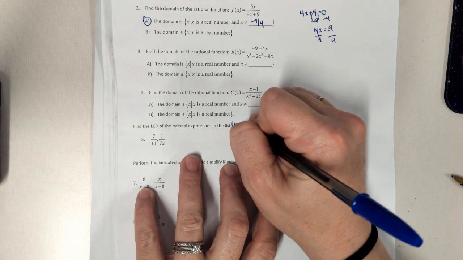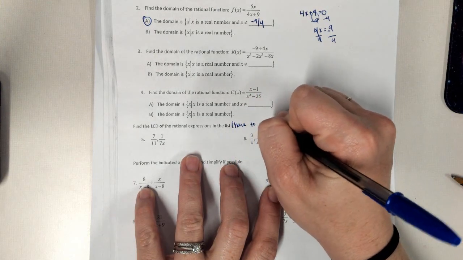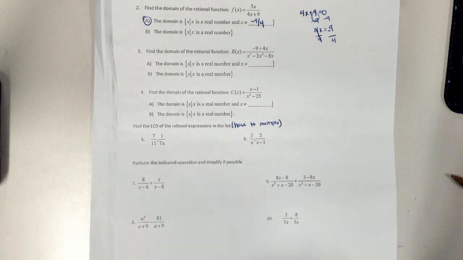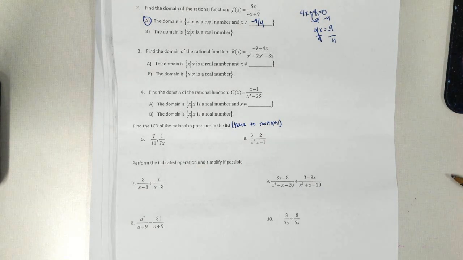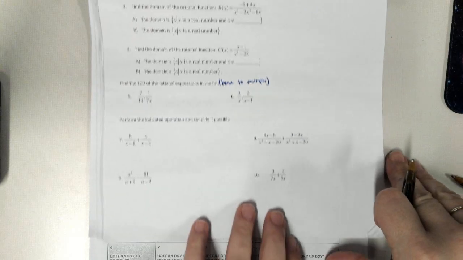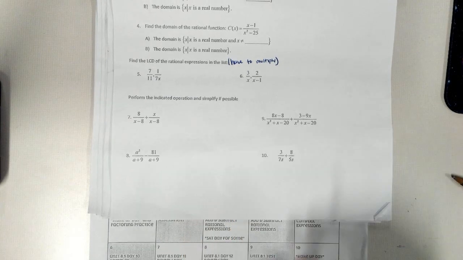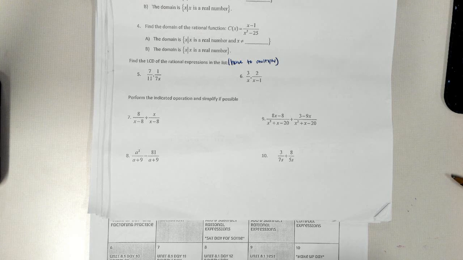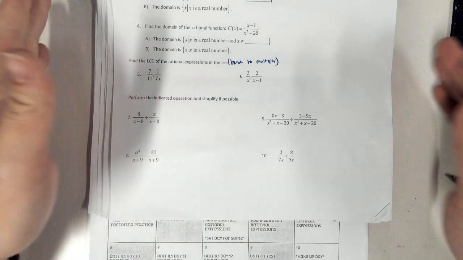You have to multiply to create your least common denominator. Okay, and then you'll notice that in 7 through 10, are all the denominators already common? Yes. Okay, so I just want you focusing on the front today. You only have about 9 minutes, but that's what you're working on.